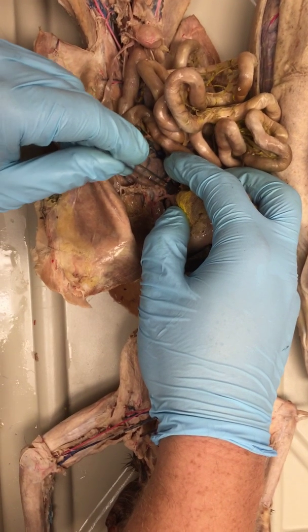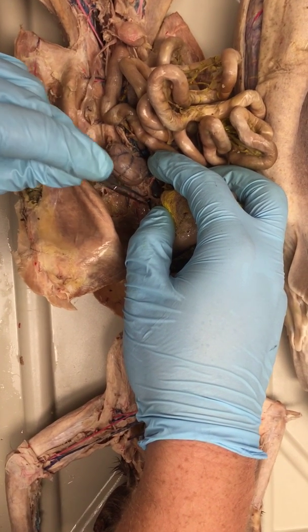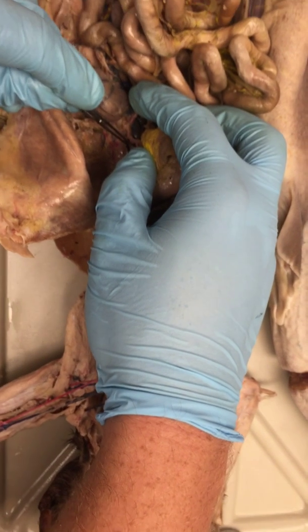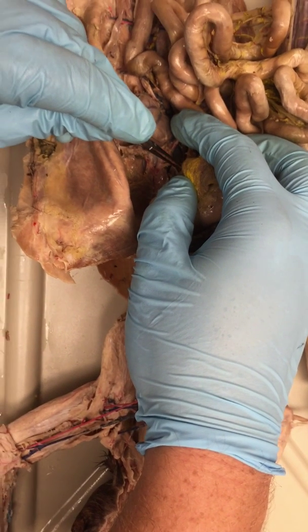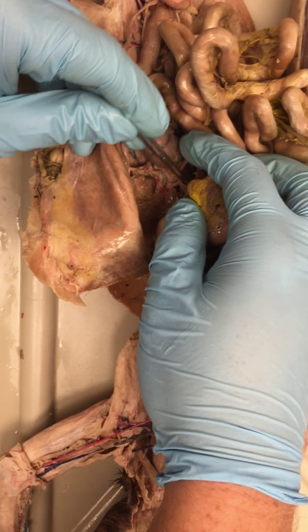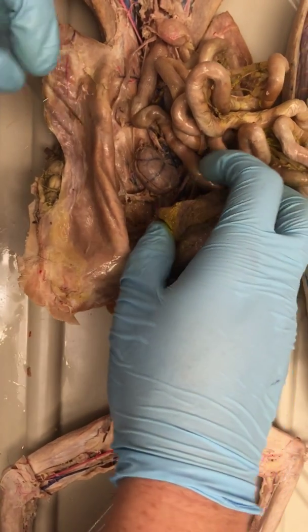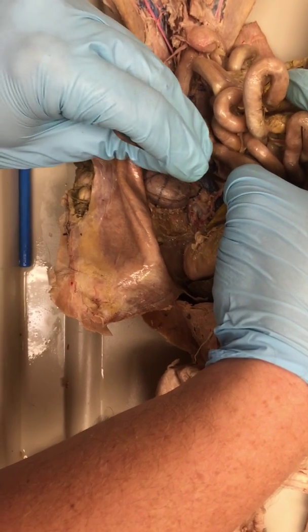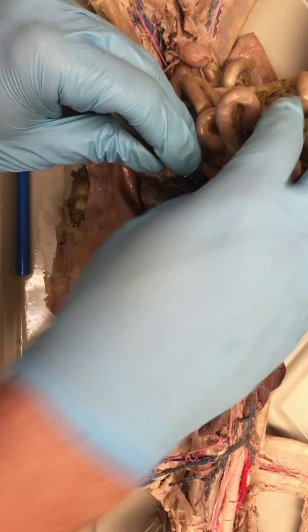The celiac trunk branches into the hepatic, the gastric, and the splenic. Here we have the hepatic. It's all the way down here, and usually it's hard to find because it's going up towards the body into the liver. Then we have the gastric, which goes up into the stomach, and the splenic, which goes up here into the spleen. The next thing to come off is going to be the superior mesenteric, but we're going to get to that when we go into the intestines, which is a whole different ballgame.